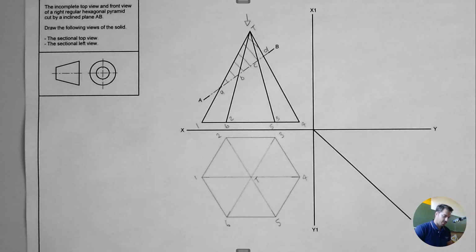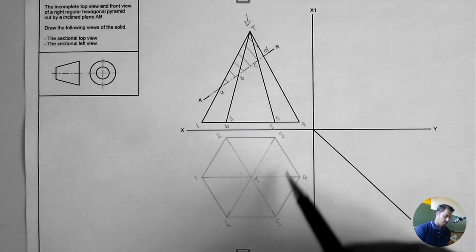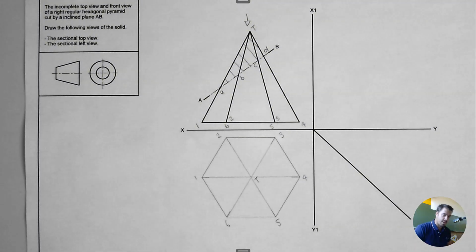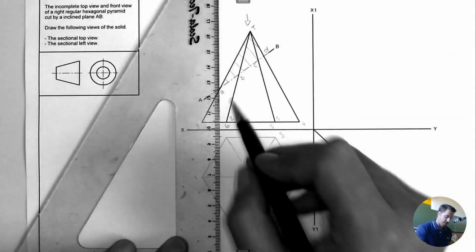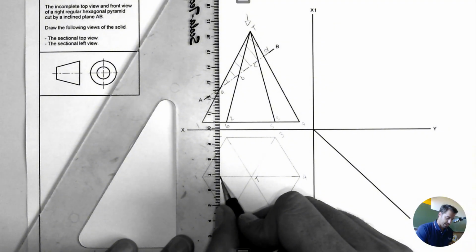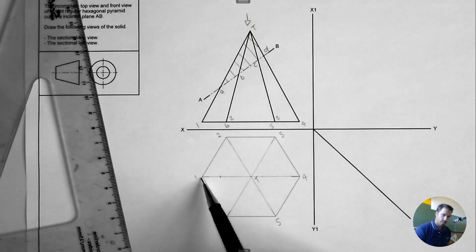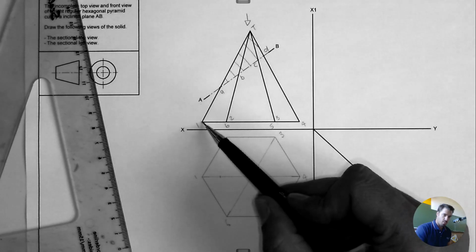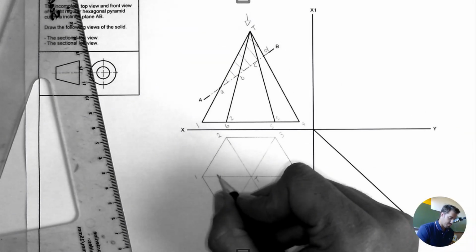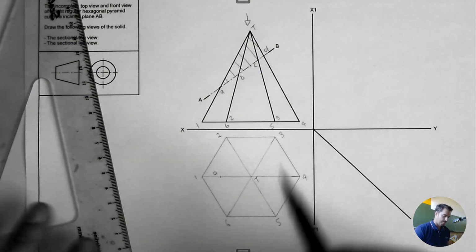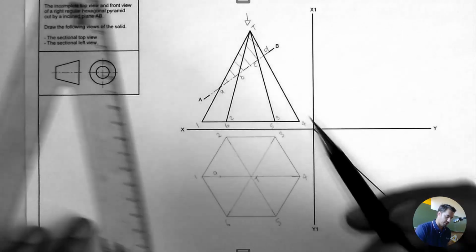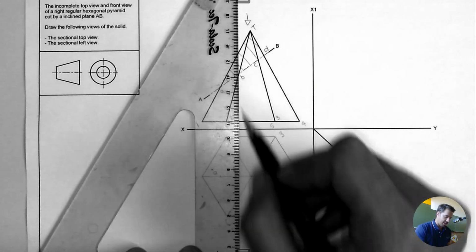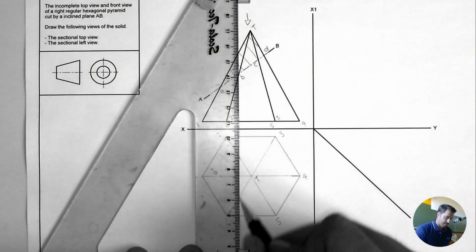So the first thing that we need to do is the cutting plane has to be projected down onto the top view, because the instruction says we need to draw a sectional top view. So if you take point A, line it up with a 90-degree angle and you bring that straight down, it cuts here between 1 and top. So this point will be labeled A. The next one, point B, cuts between 6 to top and 2 going to top. So B, you line it up, it's between 2 and top and 6 and top.